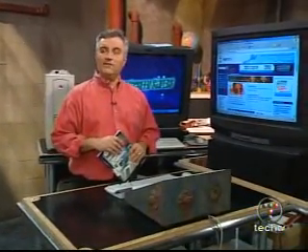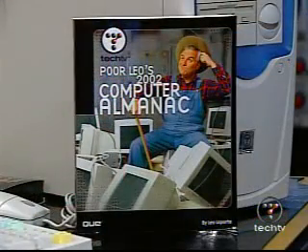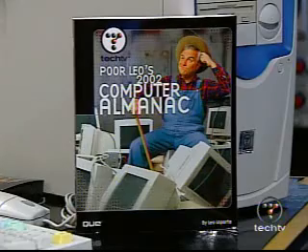I was just thinking, I've got the perfect wedding gift in mind for Rob and Kathleen. Poor Leo's 2002 Computer Almanac, which actually would make a wonderful Valentine's gift if you haven't got that geek in your life a gift yet.